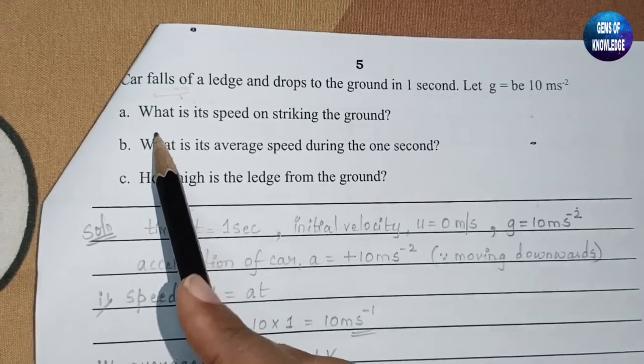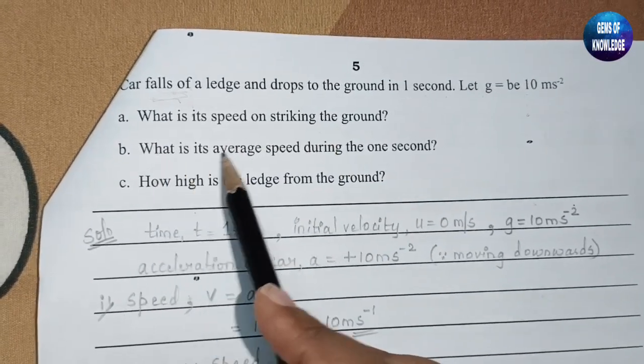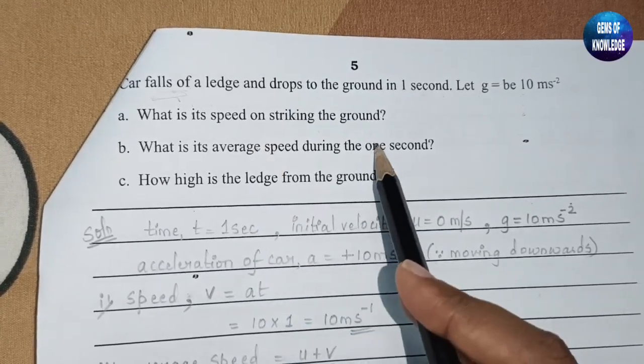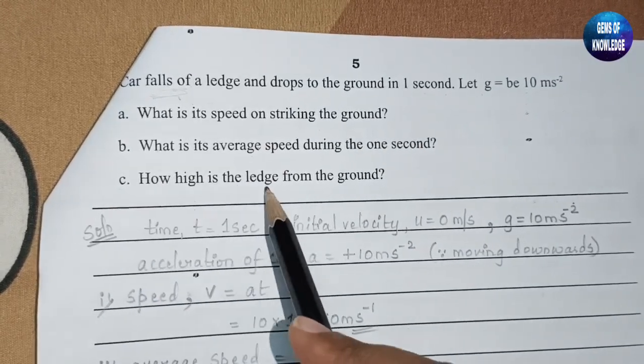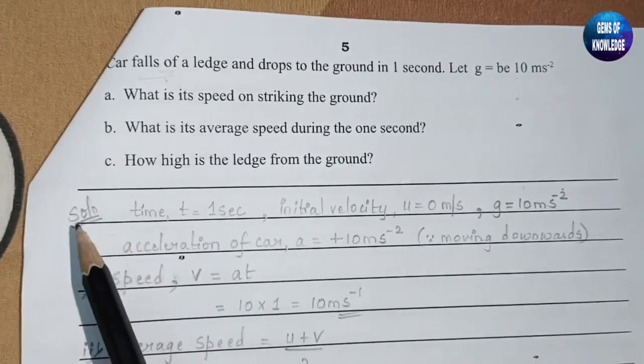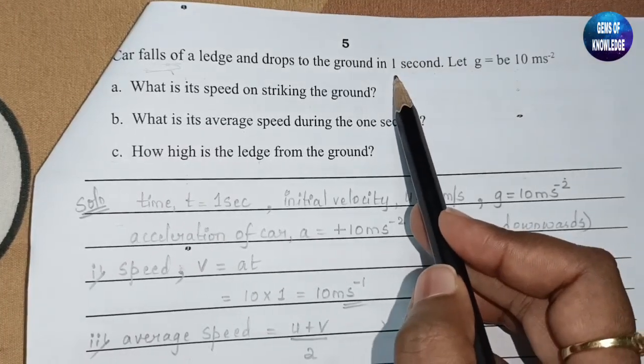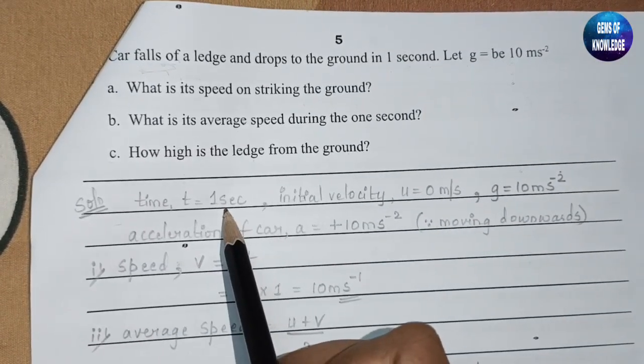So we need to calculate three things over here. What is its speed on striking the ground? What is its average speed during the 1 second? And how high is the ledge from the ground? So first thing we need to do here is write what is given in the question. So first we know that time is given. Time t is equal to 1 second.